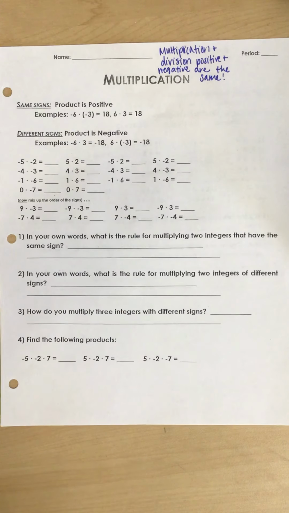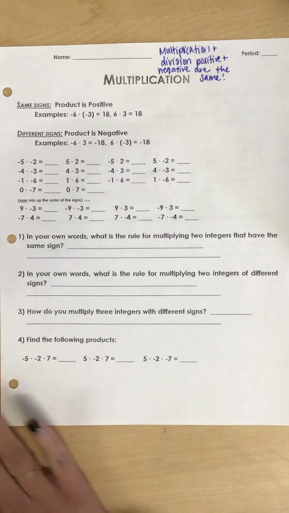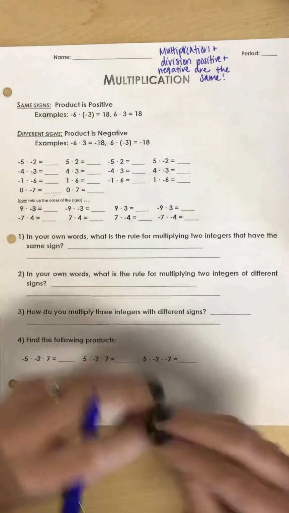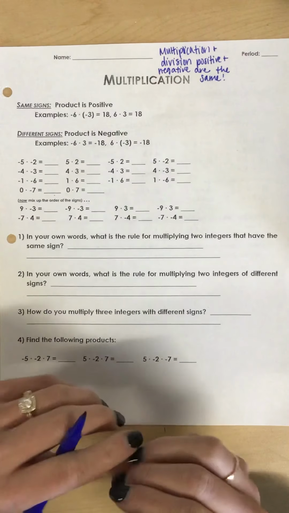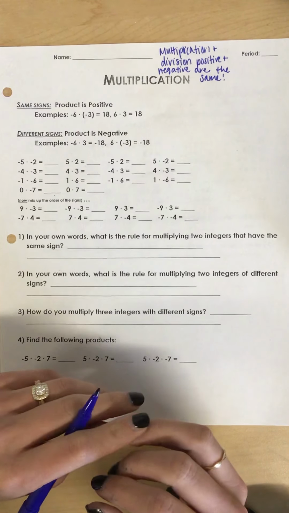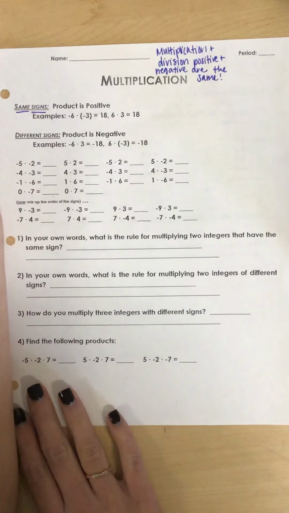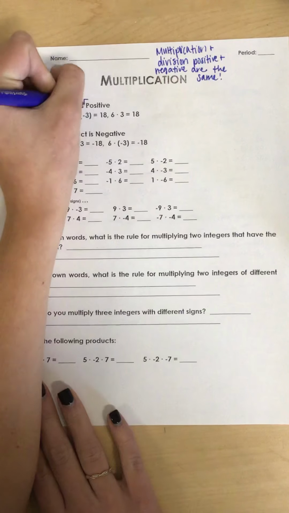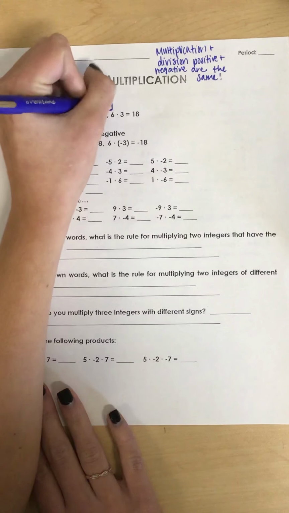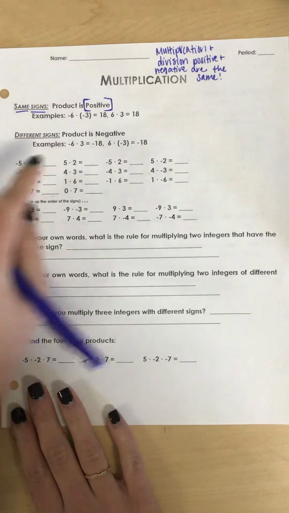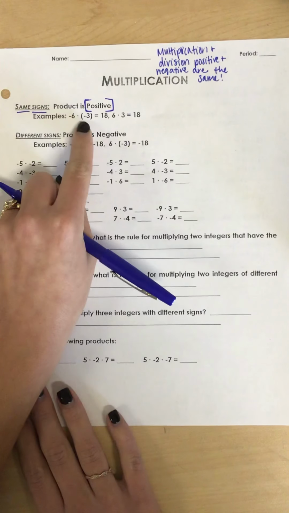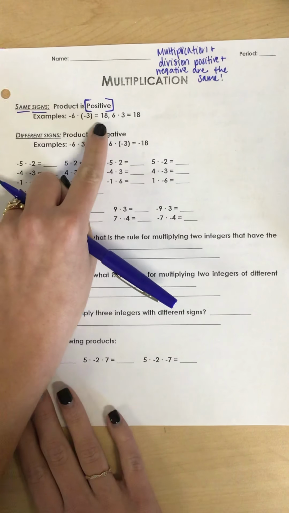So when you multiply and divide with positives and negatives, it's nice because the rules are the same, okay? So the same as in they're the same as each other, not the same as in adding and subtracting. So when you multiply and both numbers are the same signs, your answer is going to be positive. So here, negative 6 times negative 3 equals positive 18.